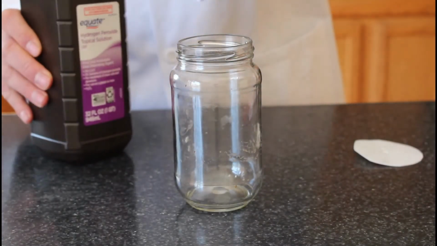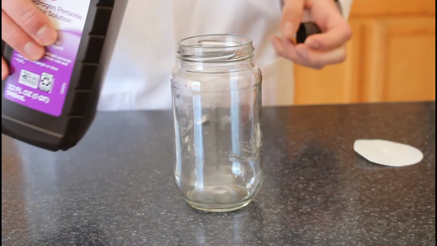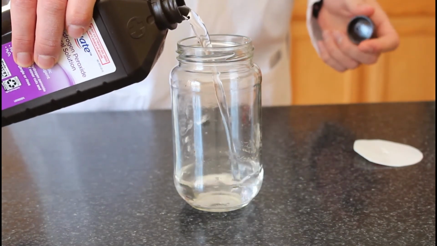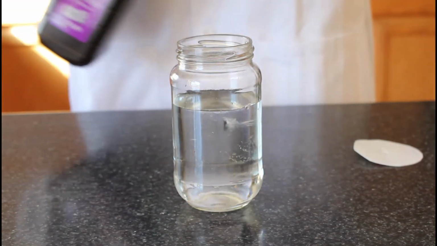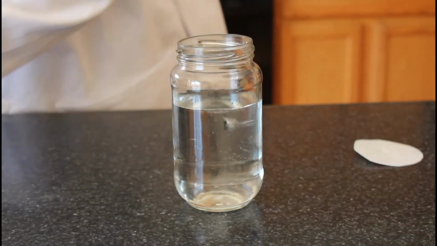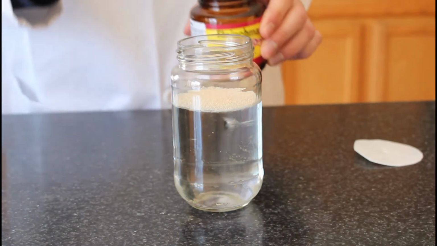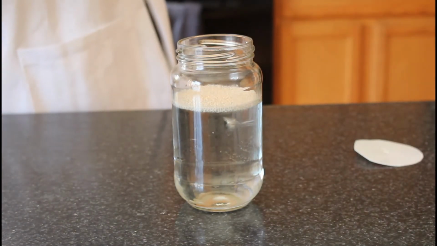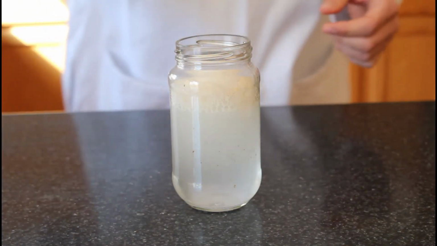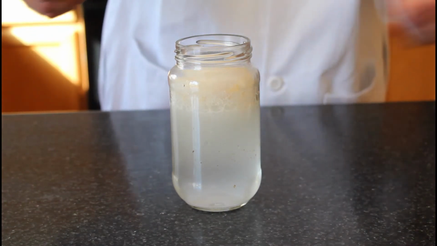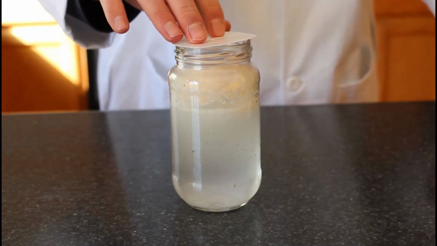I'm going to fill up my container more than halfway with the hydrogen peroxide. And I'm going to add a small amount of the yeast. This creates a lot of bubbles, as you can see, which is oxygen gas. And my cap here is not going to be sealed so that any pressure can escape if it needs to.